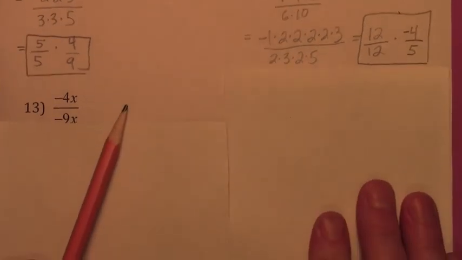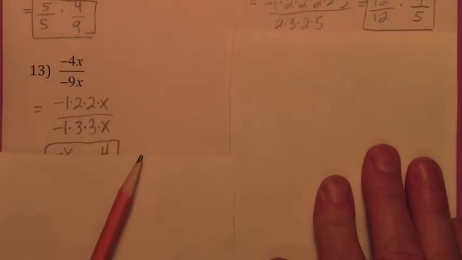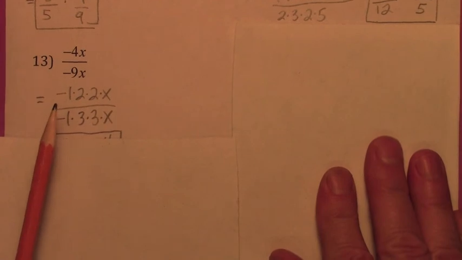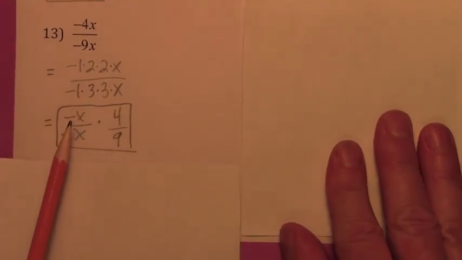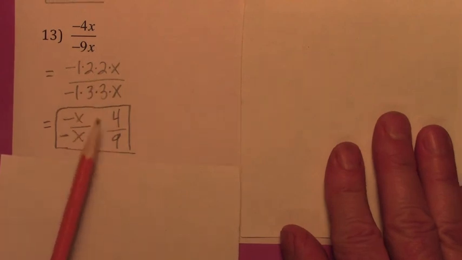This one isn't too bad. When you factor and you pull off that negative 1, this is why it's important to pull off those factors of negative 1, you see that your common factor is going to be a negative 1 times x, so make that your 1. What's left is 4/9.